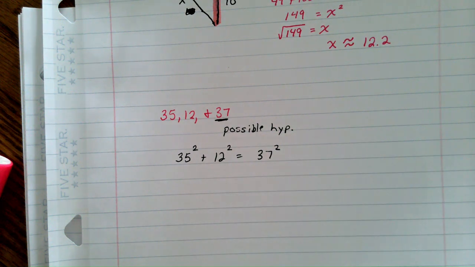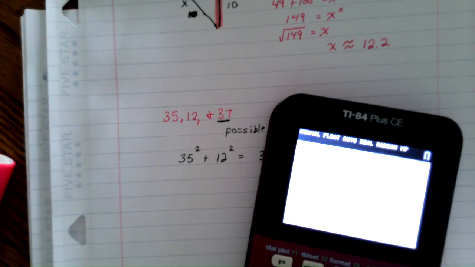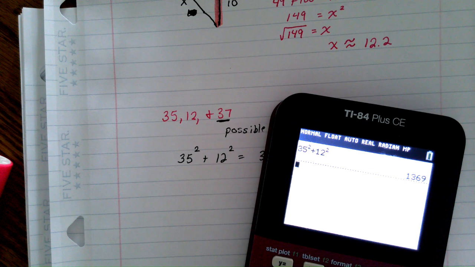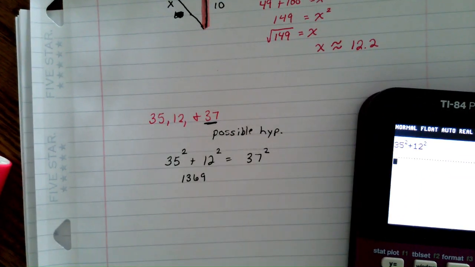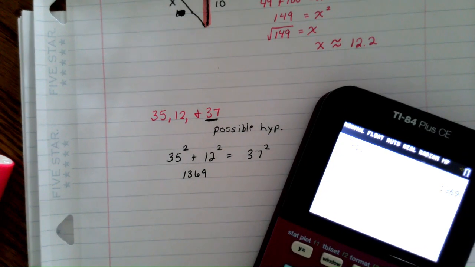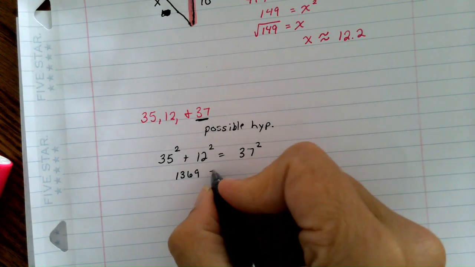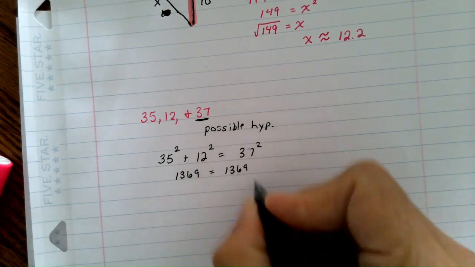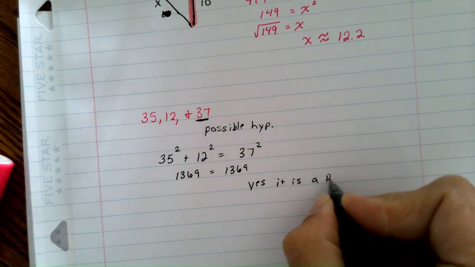Okay. Handy dandy calculator is going to come in. 35 squared plus 12 squared, so I don't make a typo later, is 1369. Okay, well, 7 times 7 ends in a 9. Might just be there. 1369. Yes, it is a right triangle.